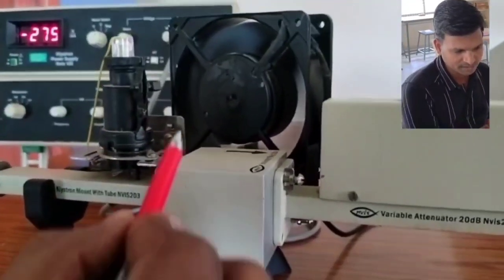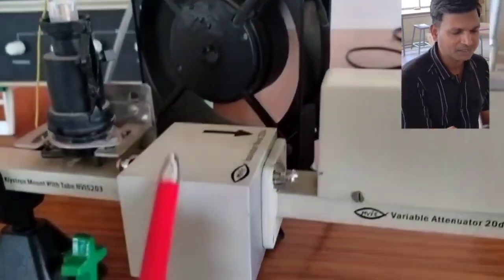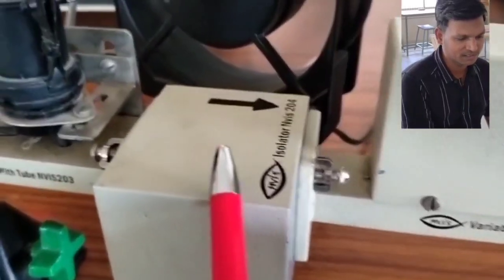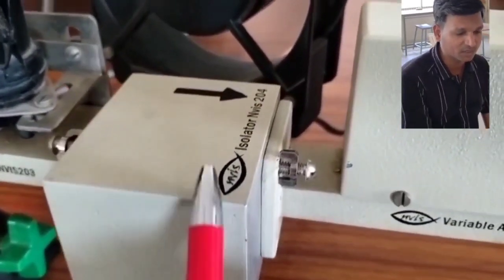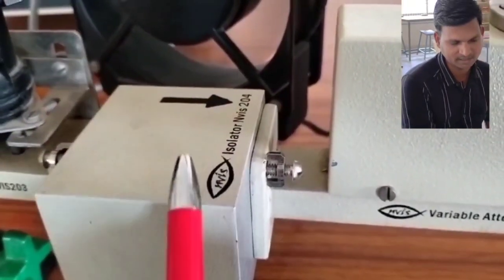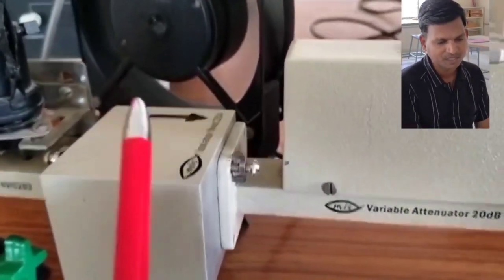Here, next device, what is the next device? Isolator. What is the function of this isolator? It is used to transmit the signal in only one direction. It will allow the signal only one direction, so it acts as a unidirectional device.